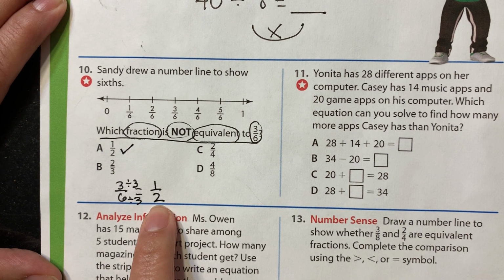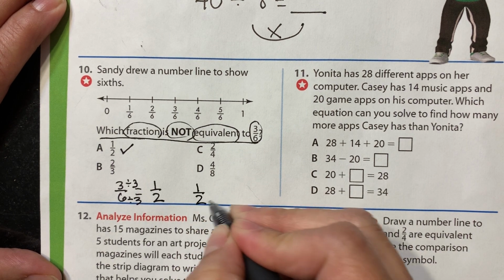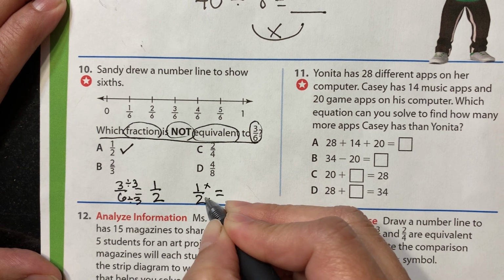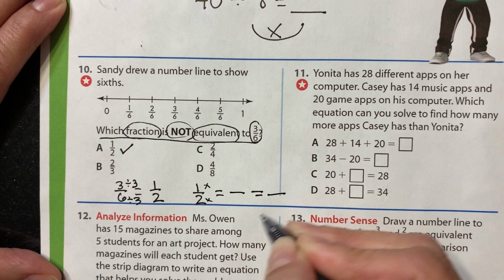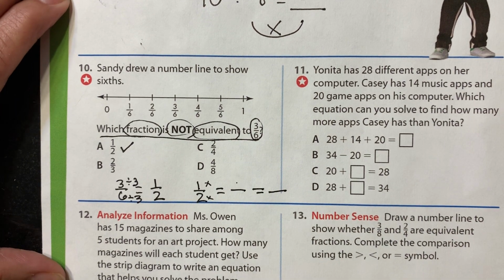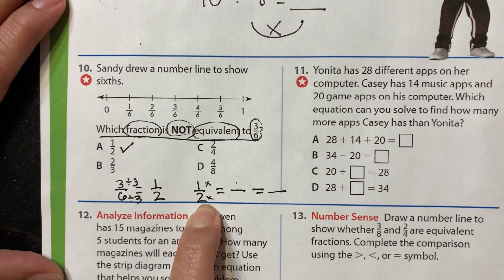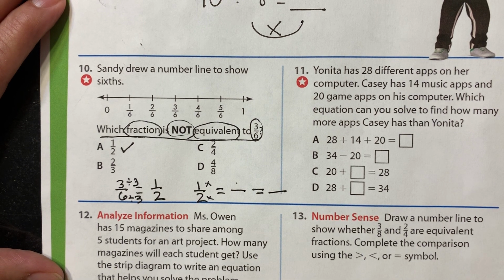What I want you to do now is take this 1/2 and generate. In other words, create fractions that are equivalent to 1/2 by using multiplication, and you're going to find the rest of the answers. Continue to multiply until you found all the rest of the answers, and then you're going to find the one that's not equivalent to it. So use multiplication, and the reason I'm using multiplication is because the half is a small denominator.